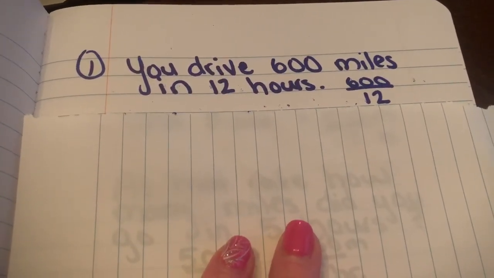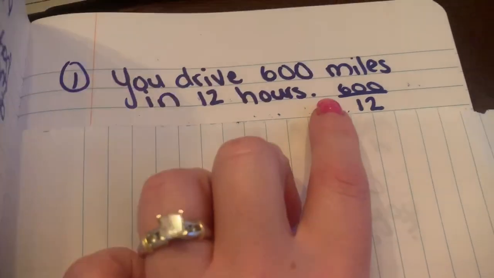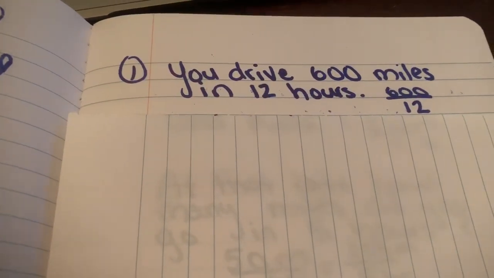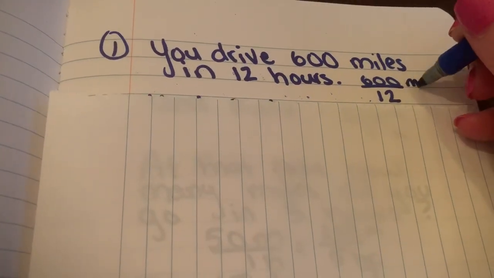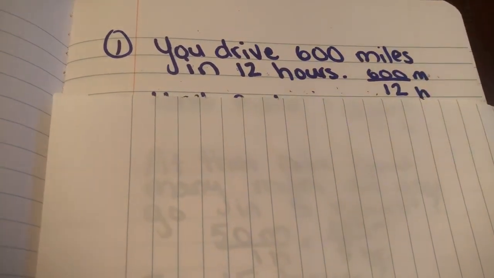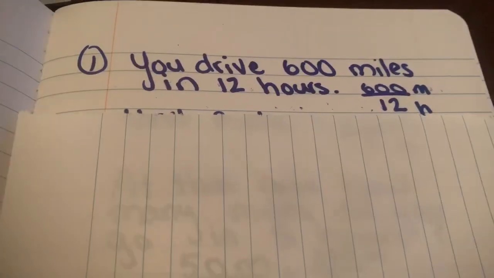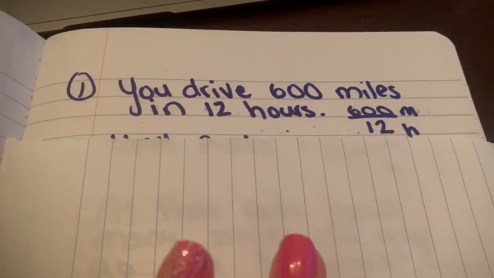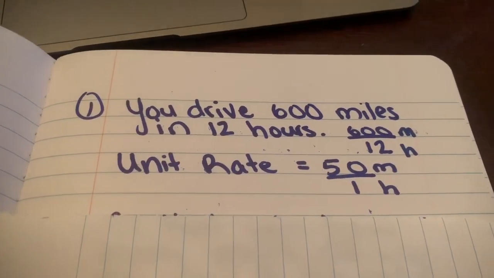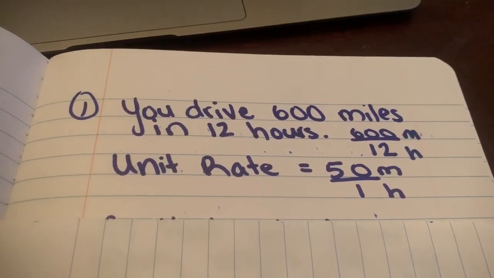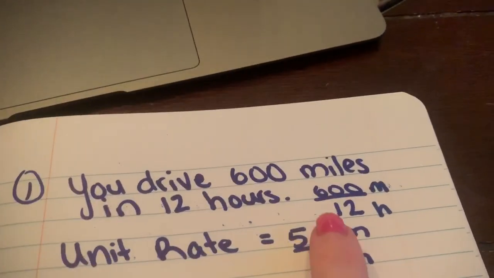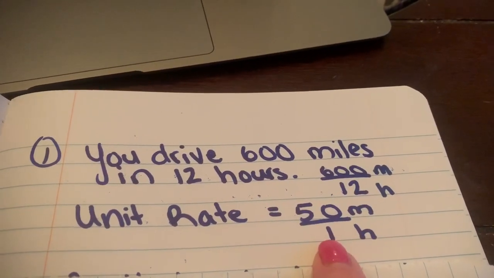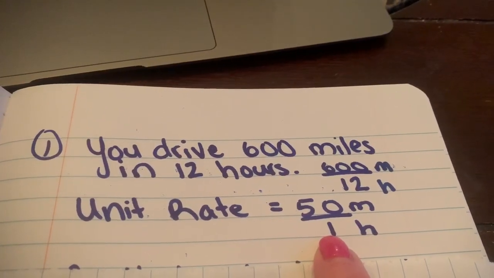If you drive 600 miles in 12 hours, so we have 600 in 12. Again, you can label those. 600 in 12 hours. What would be the unit rate of that? This would be a good time to pause, think about it, and write your answer if you think you know already. So the unit rate would be going 50 miles in 1 hour. And how did we wind up doing that? We took the 600 and divided by the 12, because that turns the 12 into the 1 as the denominator, which is what I'm looking for.